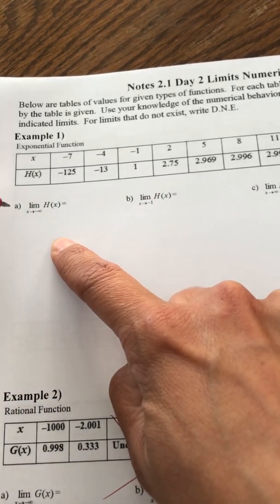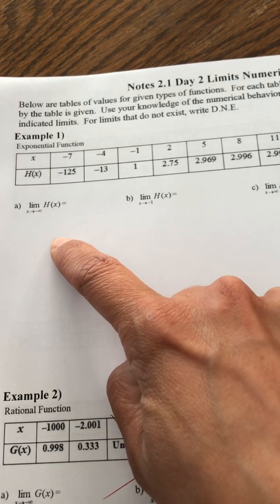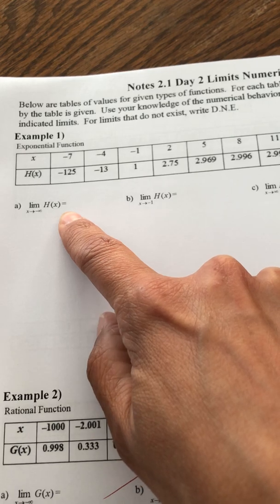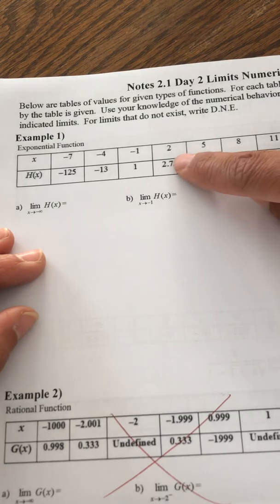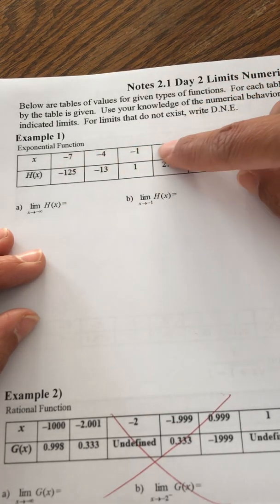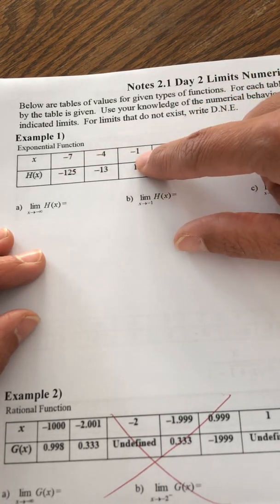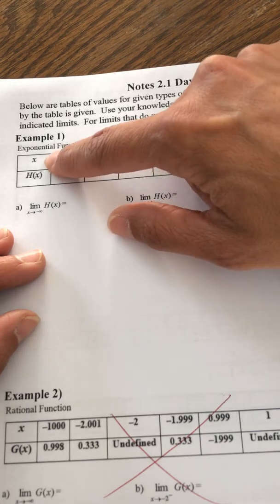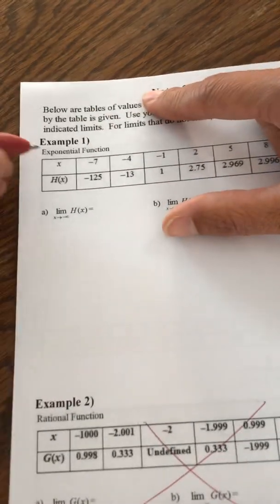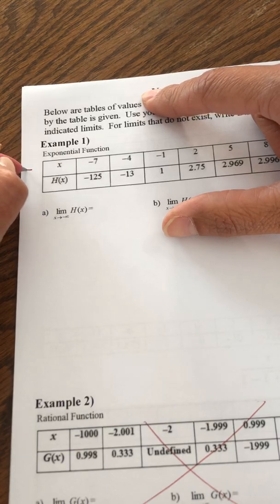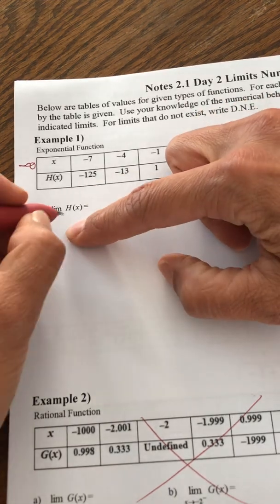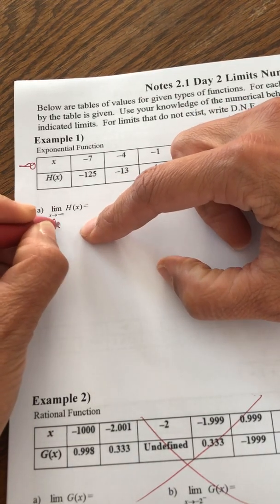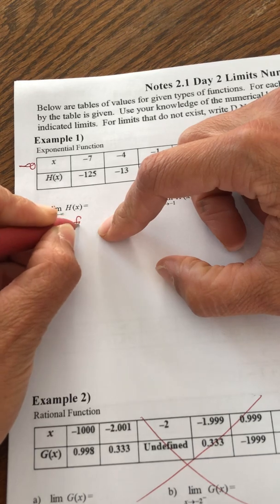And it says in letter A, we're finding the limit as x approaches negative infinity of h of x. So as x is approaching negative infinity, if we're going to the left on this little number table here for the x's, -1, -4, -7. So going towards negative infinity means I'm going more left. Okay. And so that means I am going to the left forever on the graph.